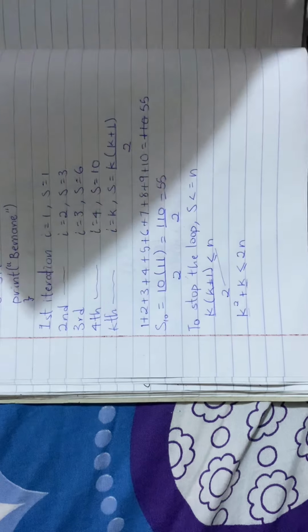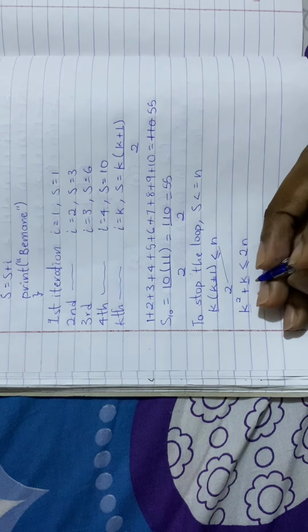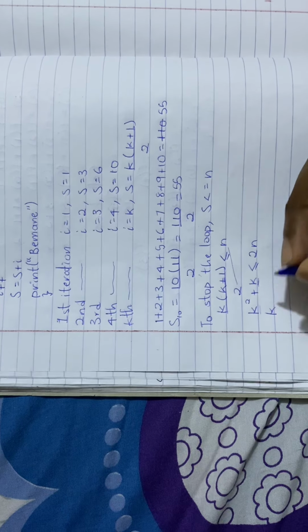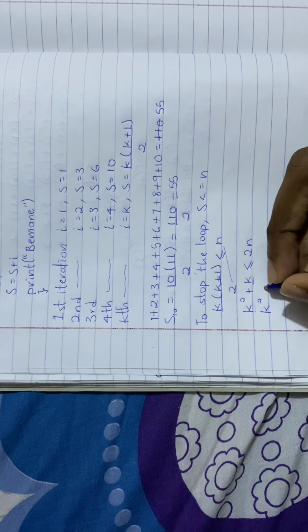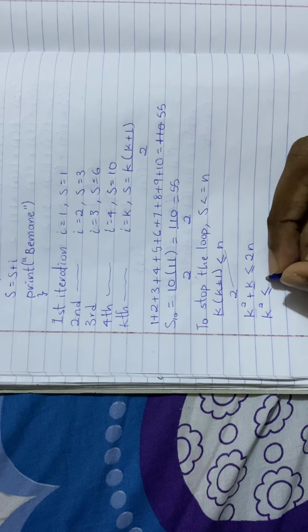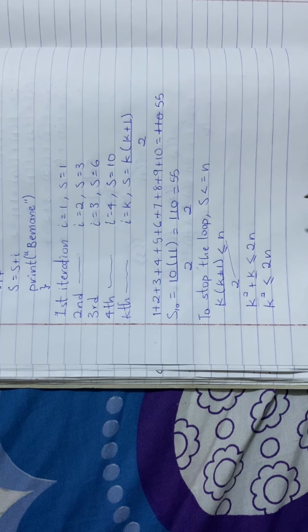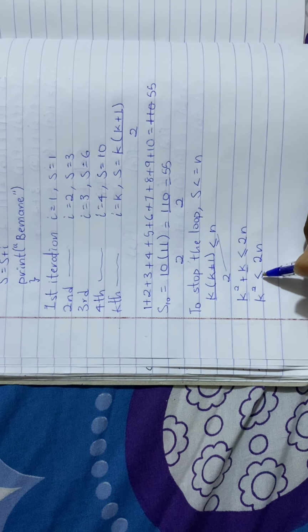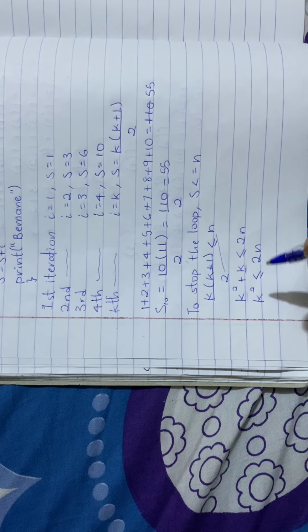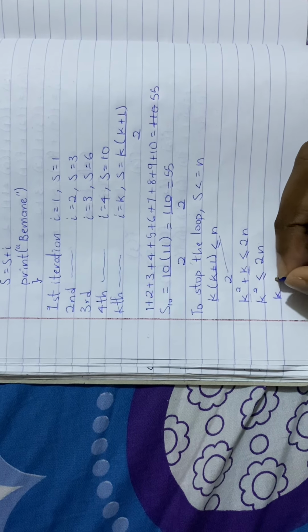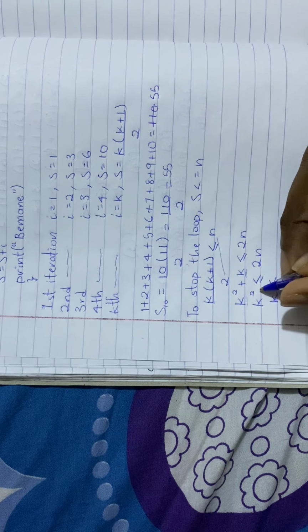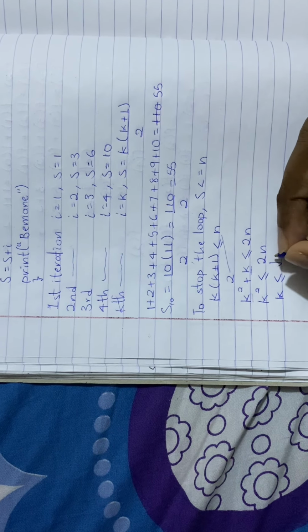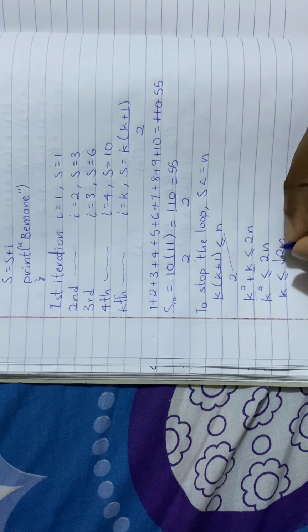So k squared is less than or equal to 2n. Making k the subject, k is less than or equal to the square root of 2n.